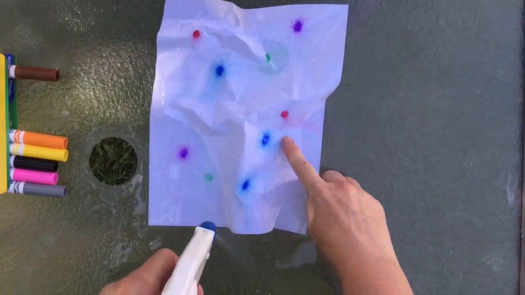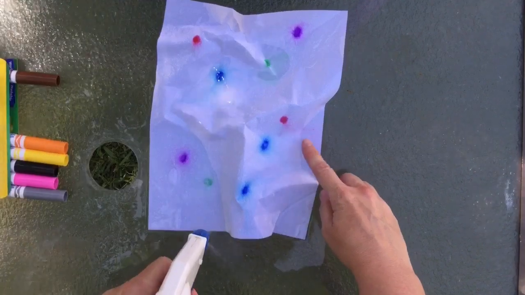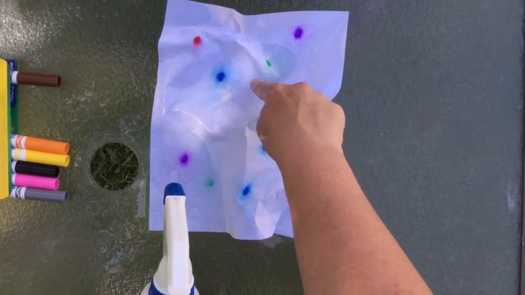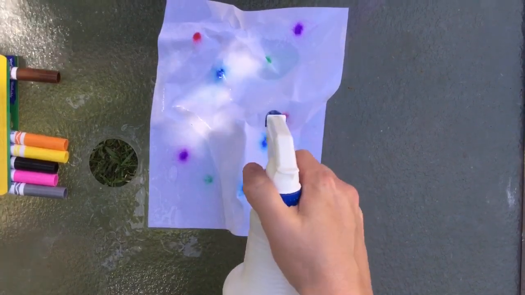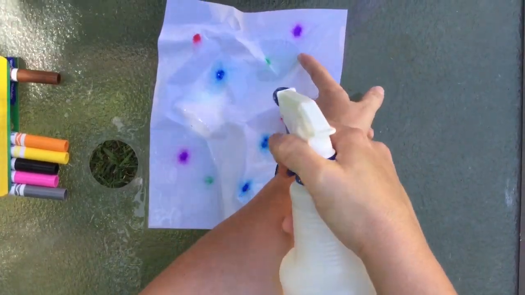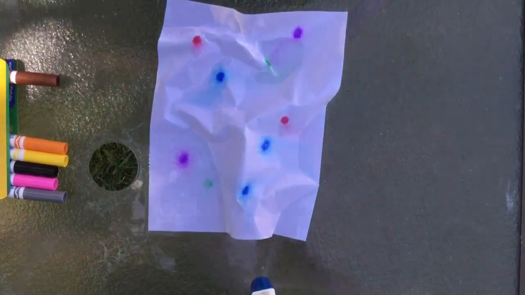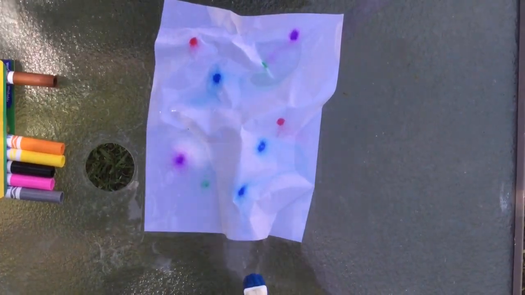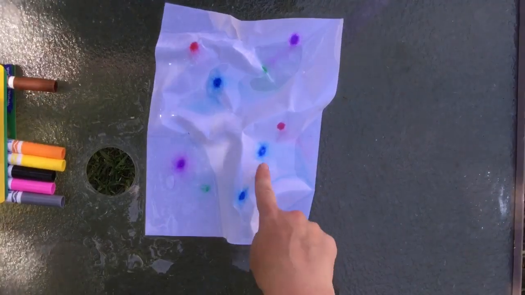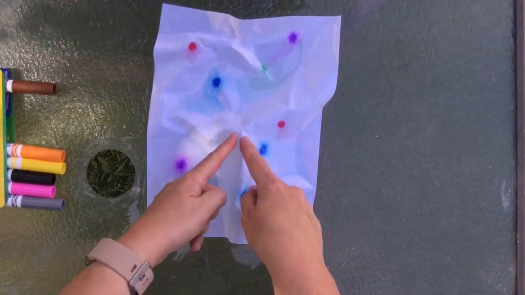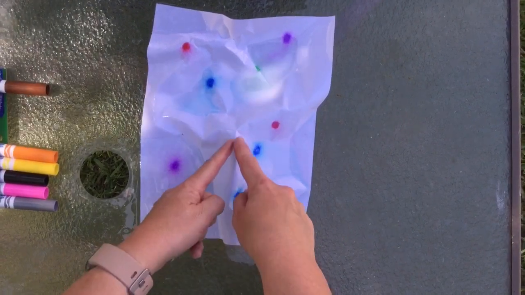Now, this blue and this red are mixing right here. This blue and this green have mixed in this lake. And this purple is also mixing in with this lake. One thing you'll notice is that this blue over here and this purple over here cannot mix because they are on the opposite sides of what we call a divide.